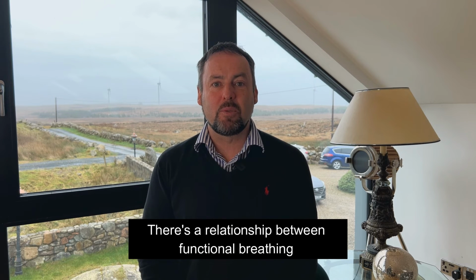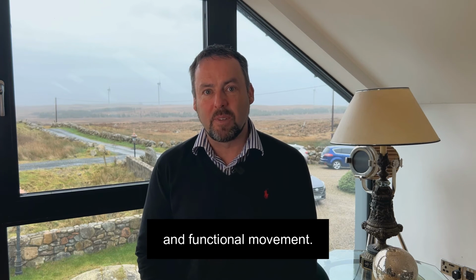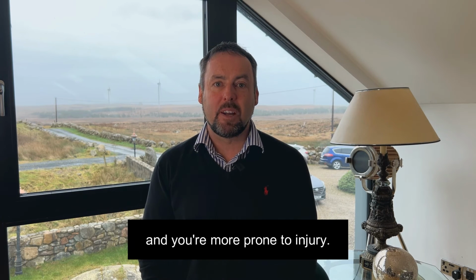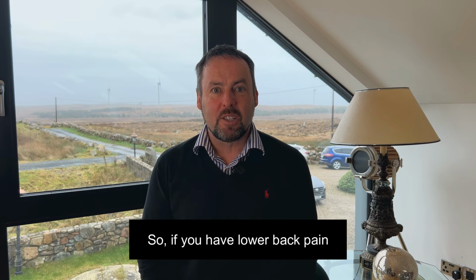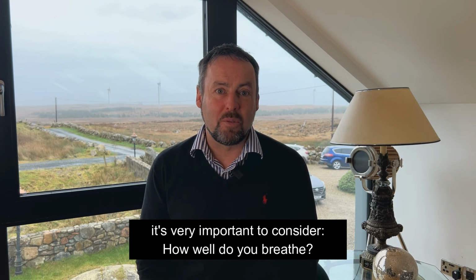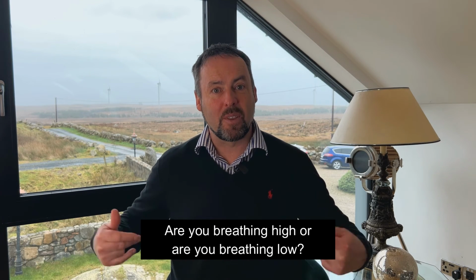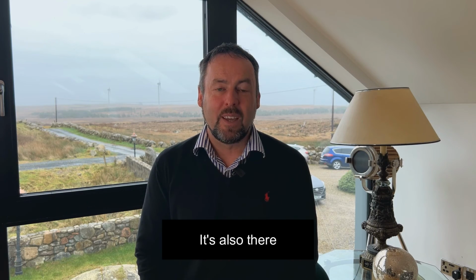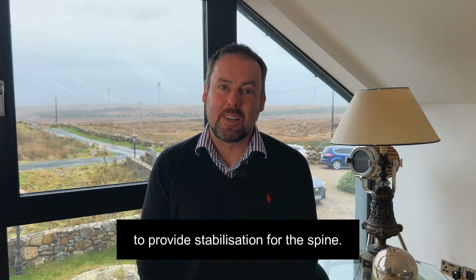There's a relationship between functional breathing and functional movement. If your breathing is less than optimal, your movement is less than optimal and you're more prone to injury. So if you have lower back pain, it's very important to consider how well do you breathe. Are you breathing high or are you breathing low? Don't just think of the diaphragm as respiration only. It's also there to provide stabilization for the spine.